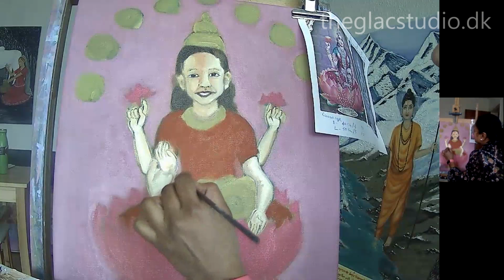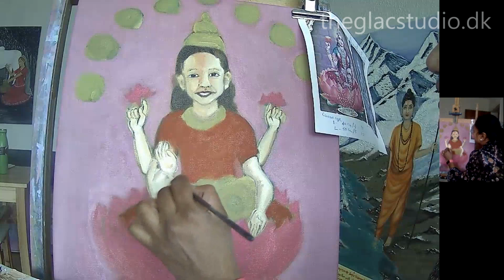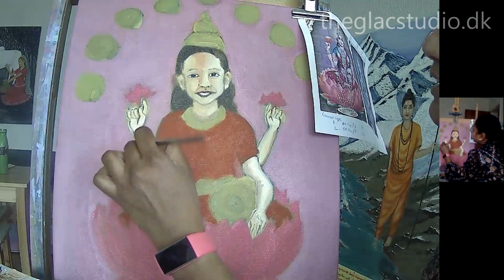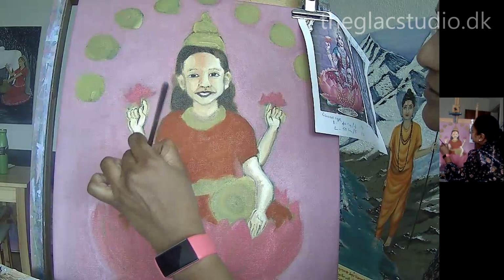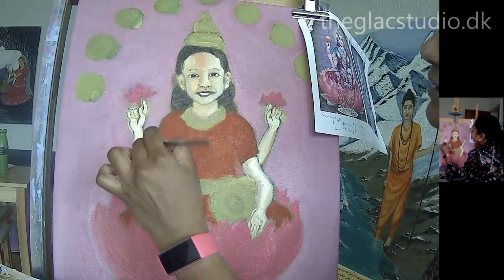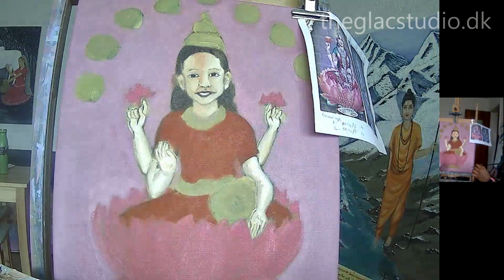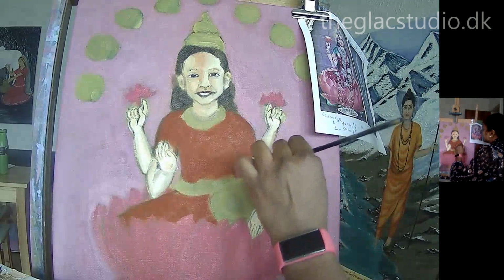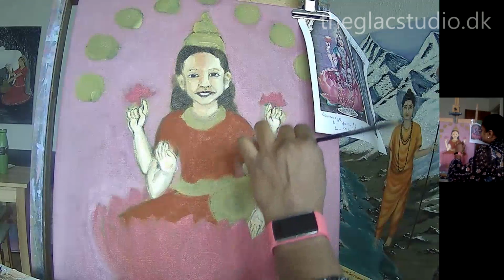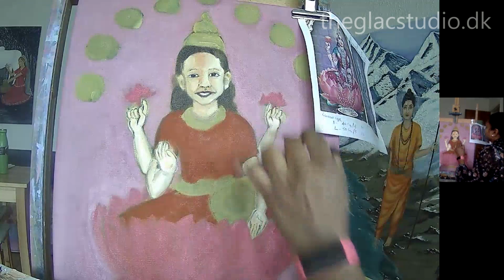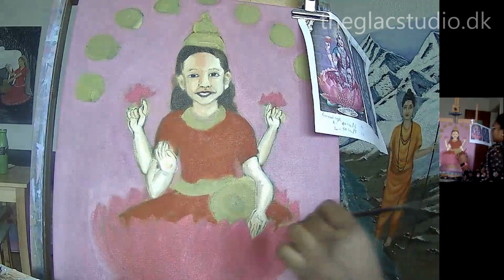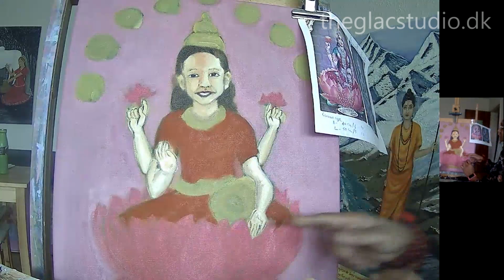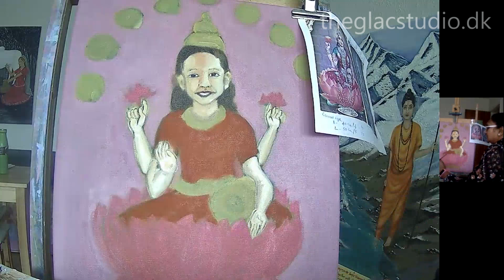So that's how I am blending it here, bringing that down here, blending this also ever so lightly here. Cool. It looks fine. This one seems to have blended fairly well. And when it comes to the fingers, remember we used slightly darker tonality.